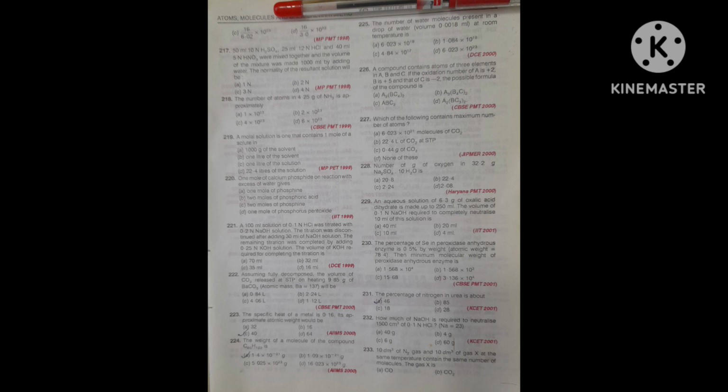You got the number of moles 0.0001, multiplied by Avogadro number.